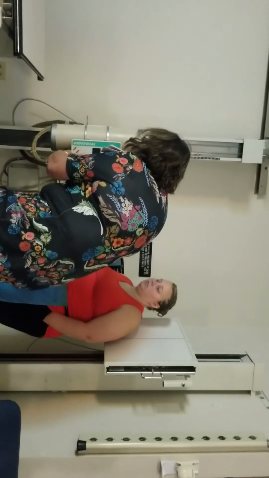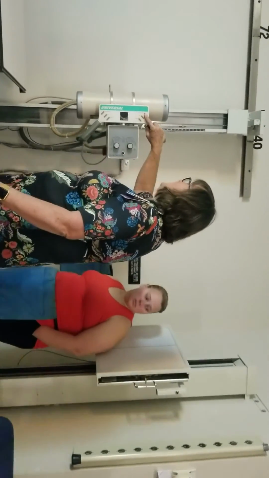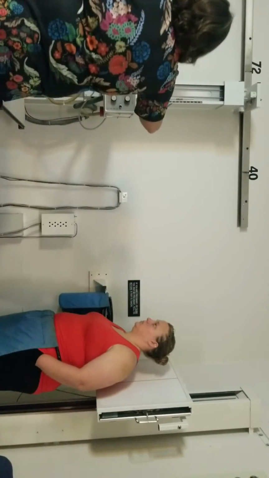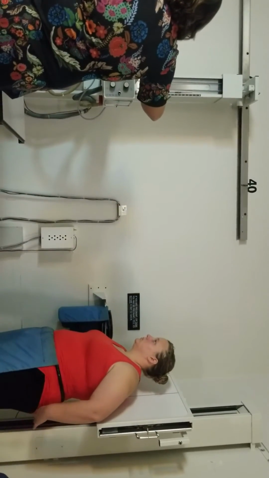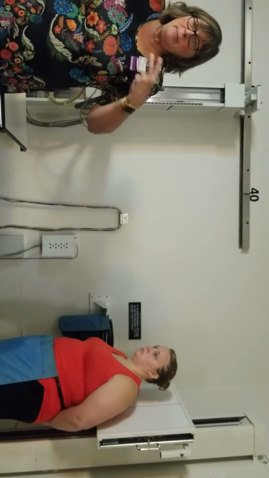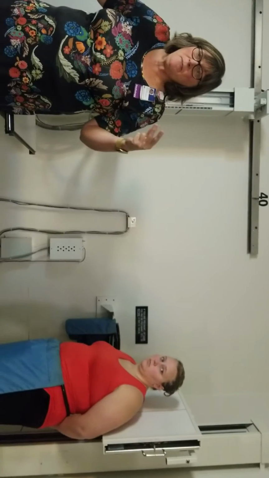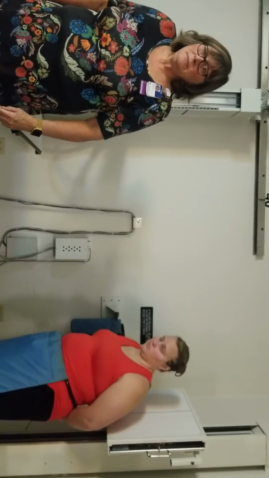Remember we talked about the beam divergence, so I'm going to back up my tube to 72. Now when I back up my tube to 72, I wanted the beam divergence, but what does that do to the intensity of my X-ray beam? Lessens it.